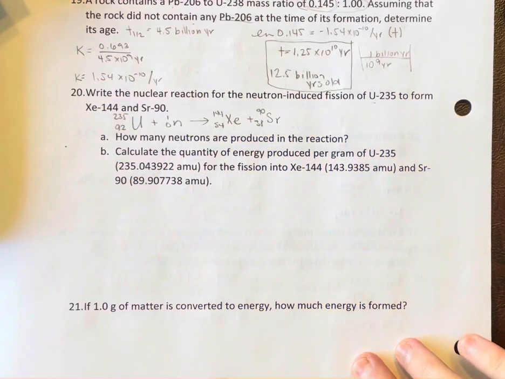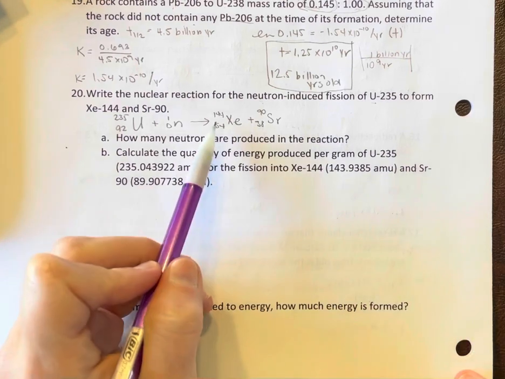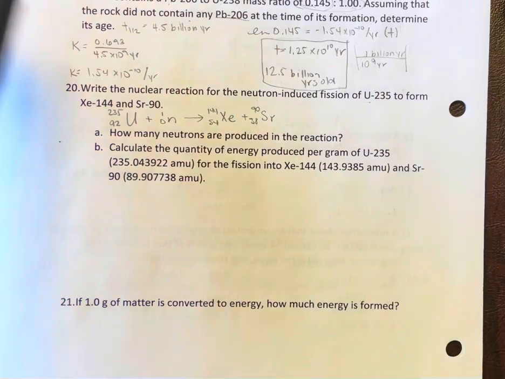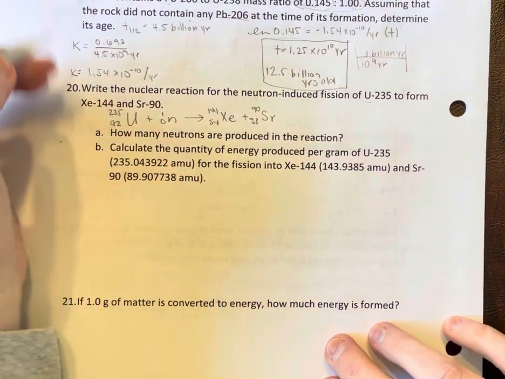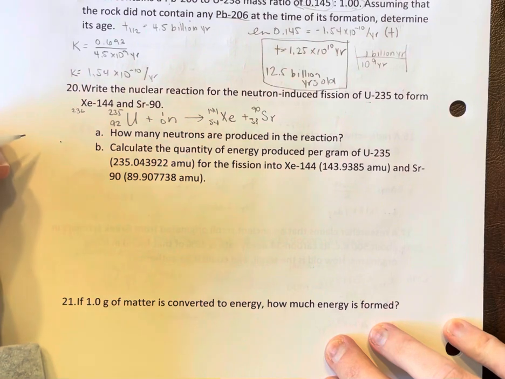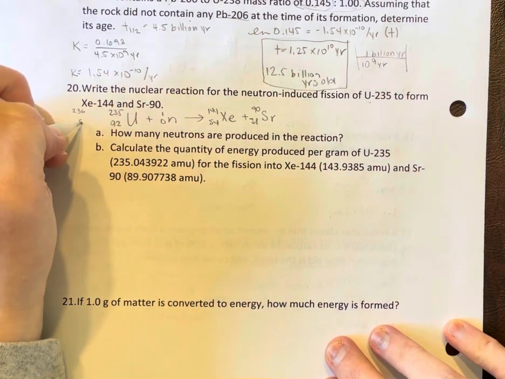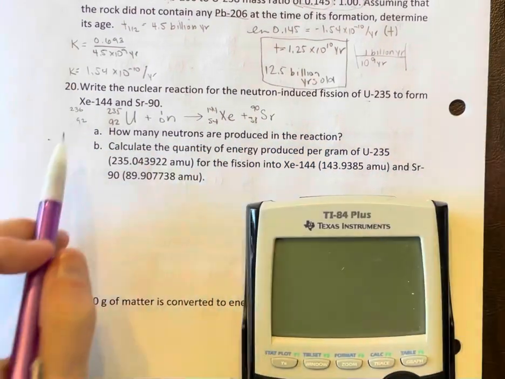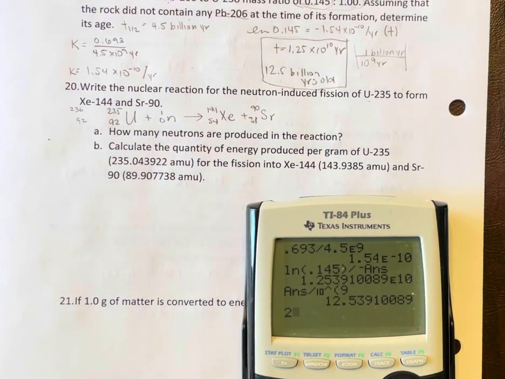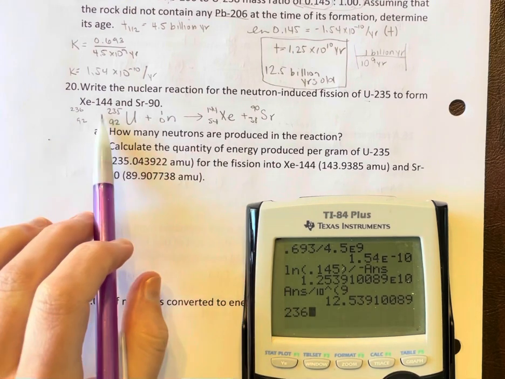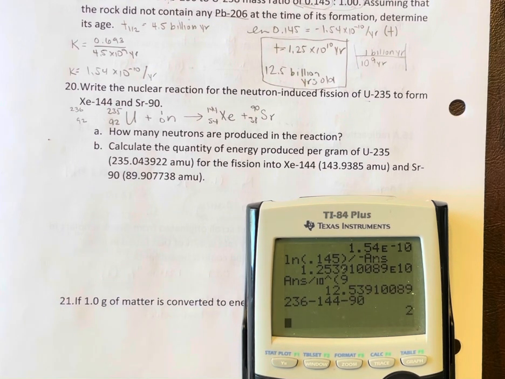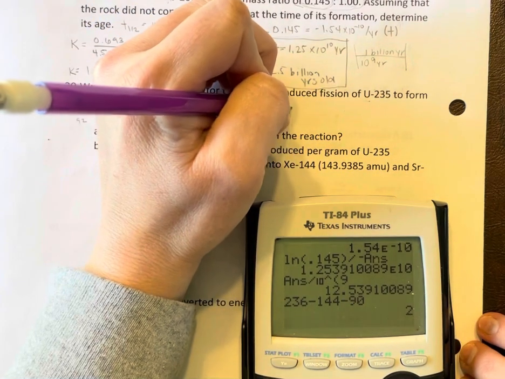Okay, and so what we need to confirm here is that we have mass and charge balance. Here on the left we have a total of 236 atomic mass units and 92 protons. So I'm going to subtract here. I'm just going to take 236, or if you really want to say 235 plus 1, minus 144 minus 90. That gives me a difference of 2.